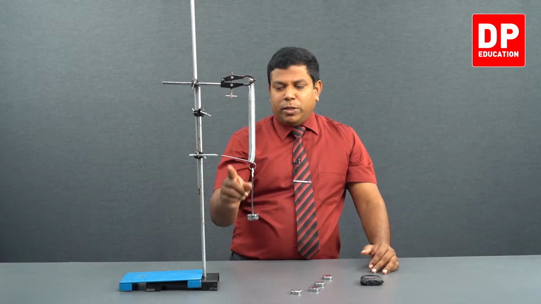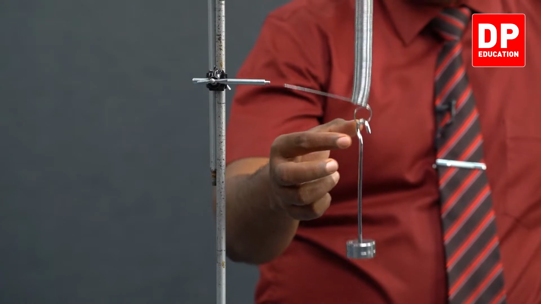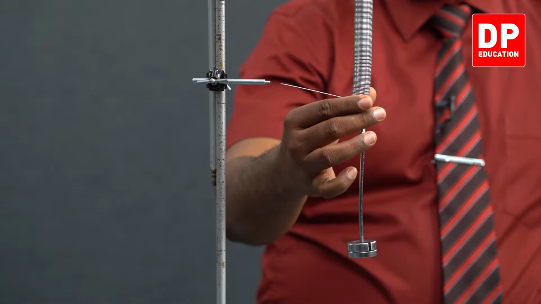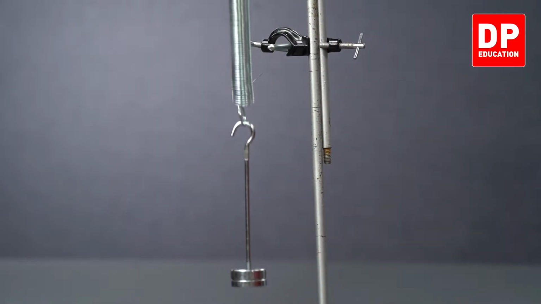So once you give the displacement, look at this, how it oscillates. Look at this. That's how it oscillates.